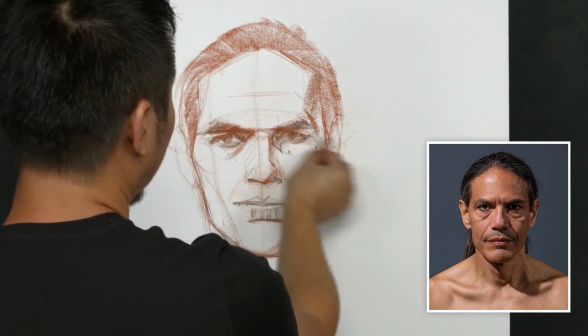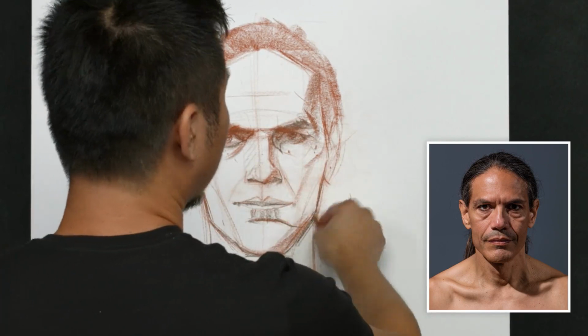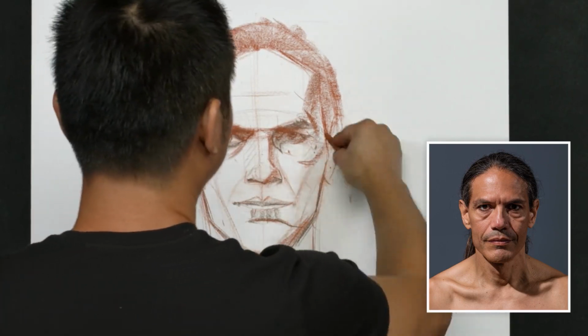So for quick sketches, I'm just gonna copy my shadow shapes.